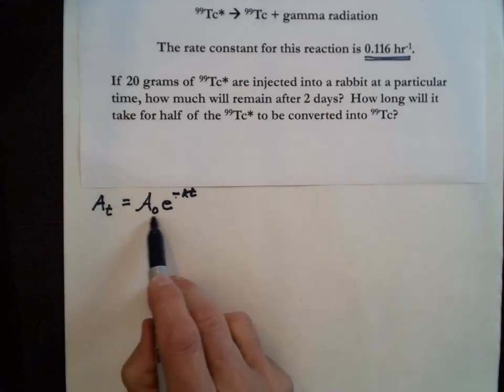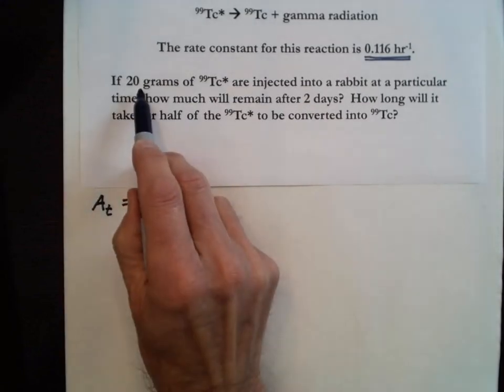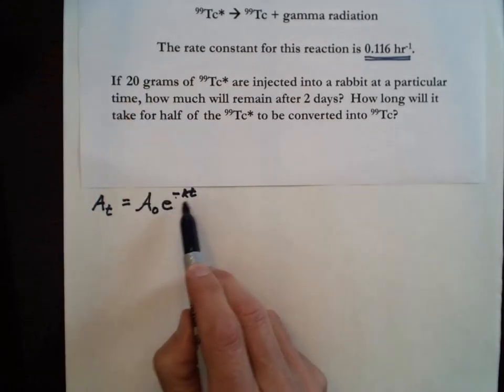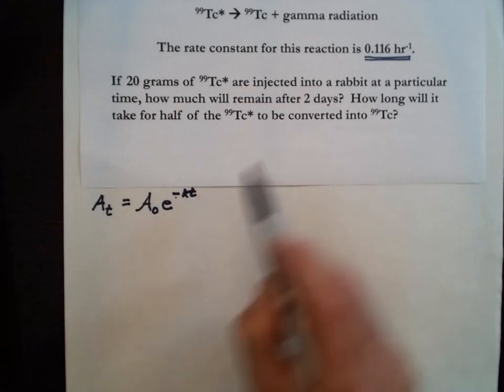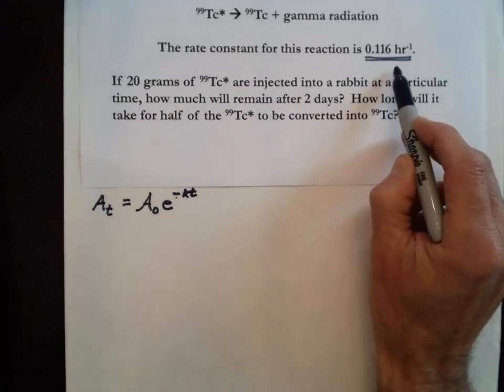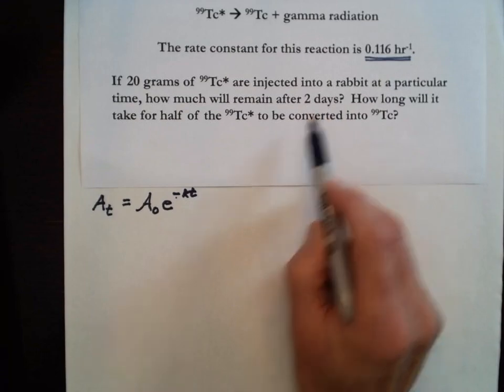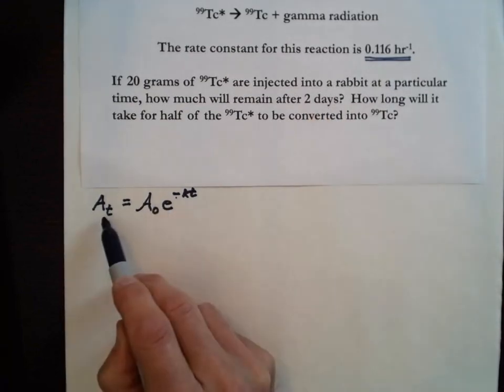We have the original amount of technetium, 20 grams. We have the value of e. We know what that is. The rate constant is 0.116 per hour. And we know the time, 2 days. So we have all the information we need to find out how much is going to remain after 2 days.